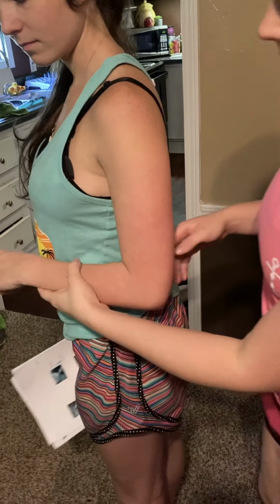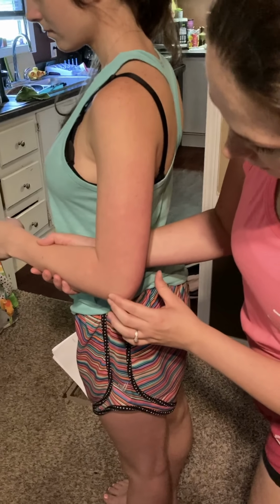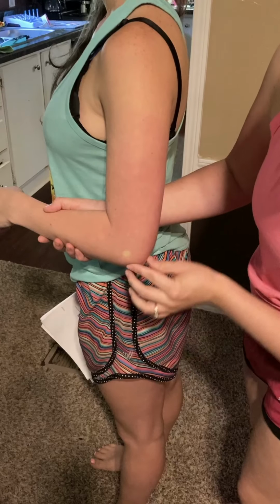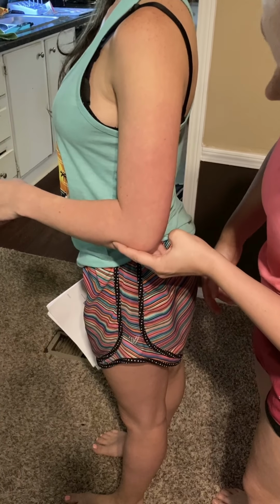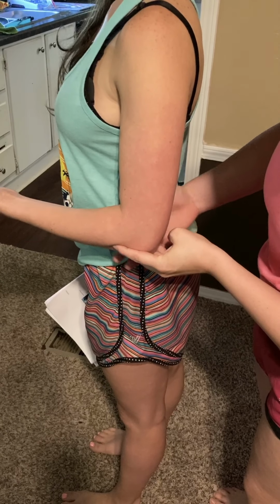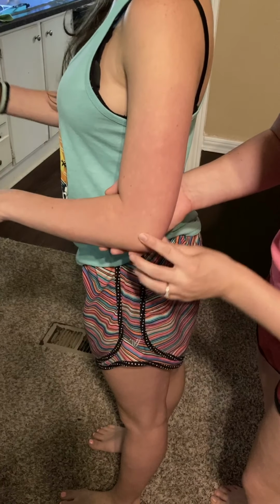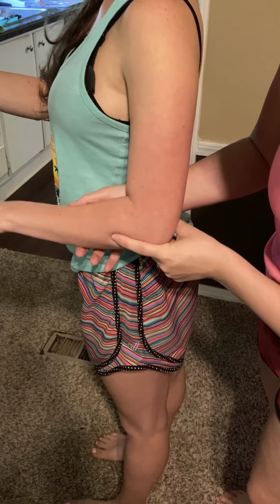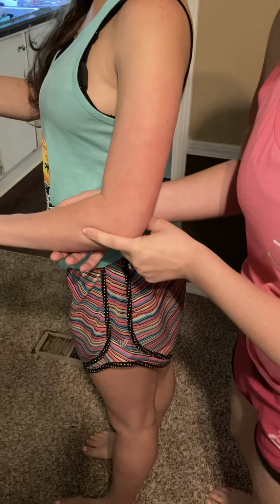And then next we will find our radial head. We're going to put you in the flexed position, and you're going to find your lateral epicondyle and your olecranon. You're going to go right between them, and then go just down a little bit, and I'm going to have her pronate and supinate. Put our hand right there, and pronate and supinate, and you'll feel a movement in there.